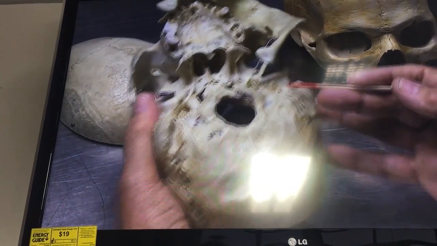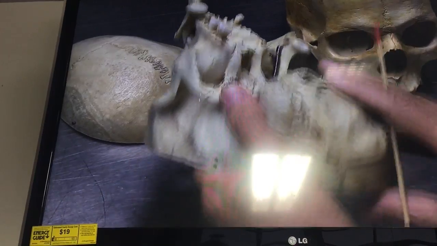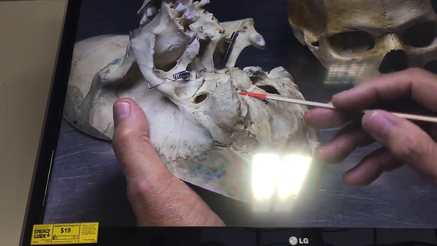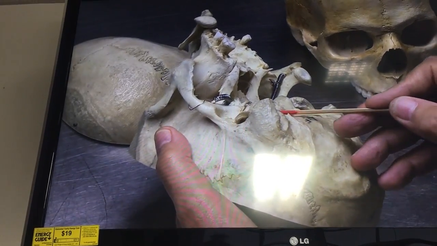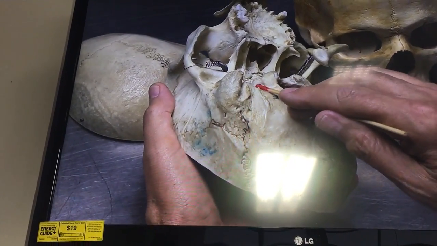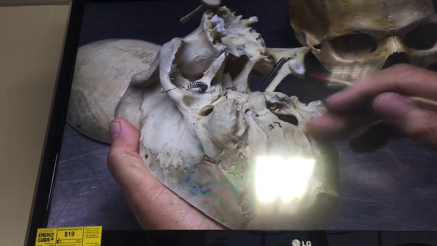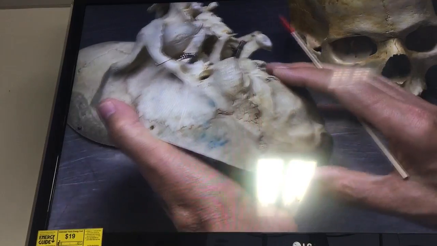The book says that it drains into the sigmoid sinus, but sometimes it doesn't seem to drain into the bulb of the sigmoid. Sigmoid sinus, okay?